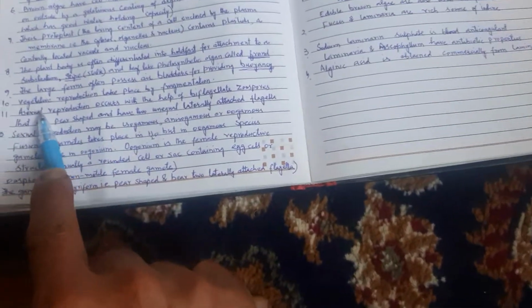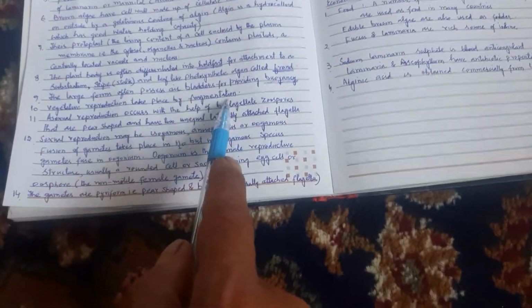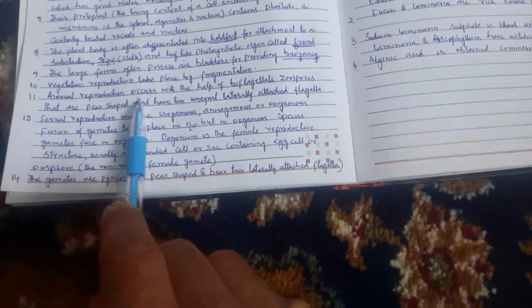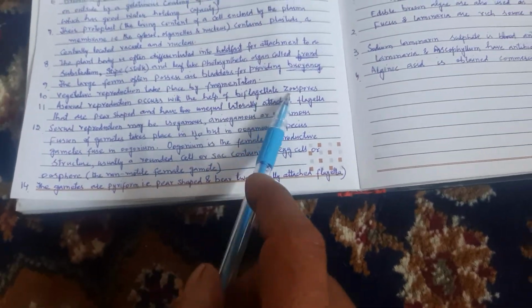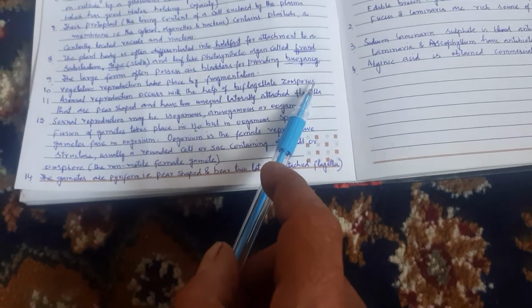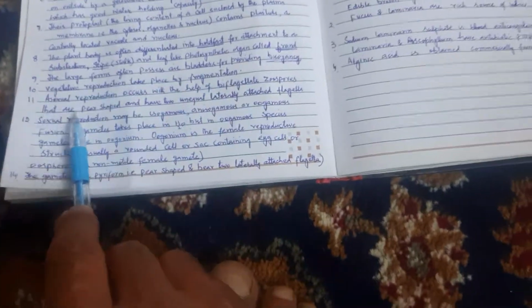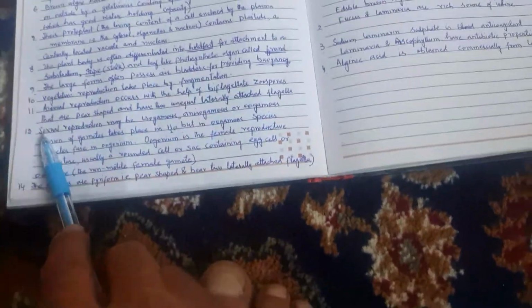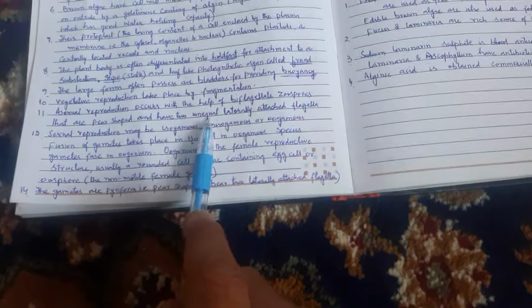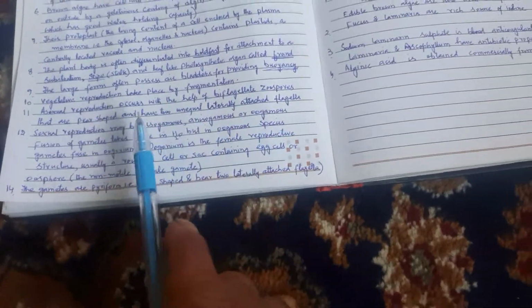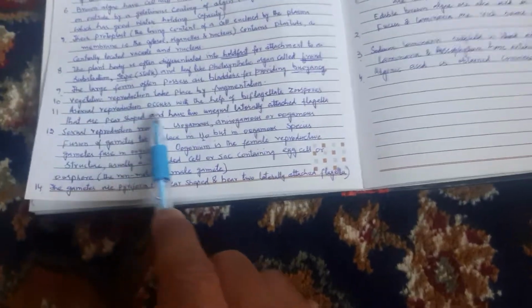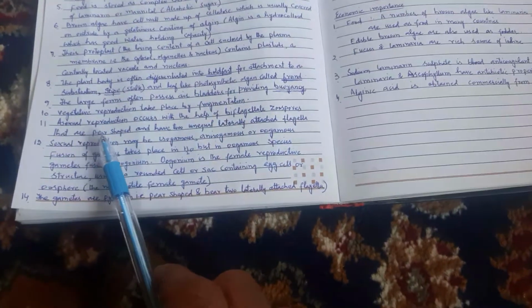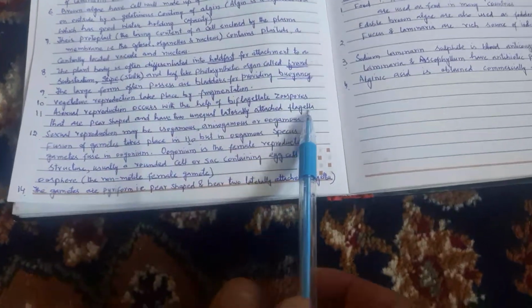So far as reproduction is concerned, vegetative reproduction takes place by fragmentation, as we know about algae. Asexual reproduction occurs with the help of biflagellated zoospores that are pear-shaped and have two unequal laterally attached flagella.